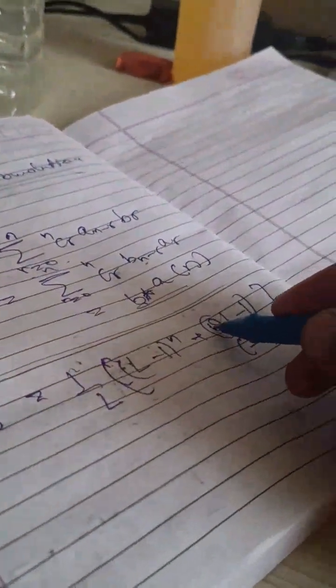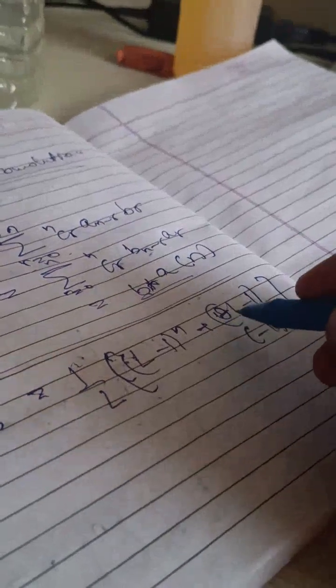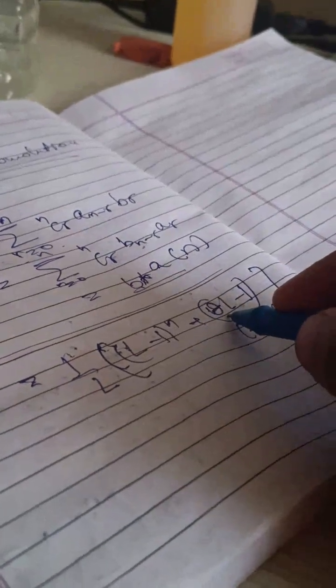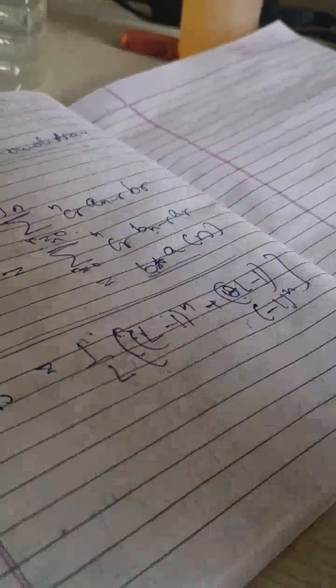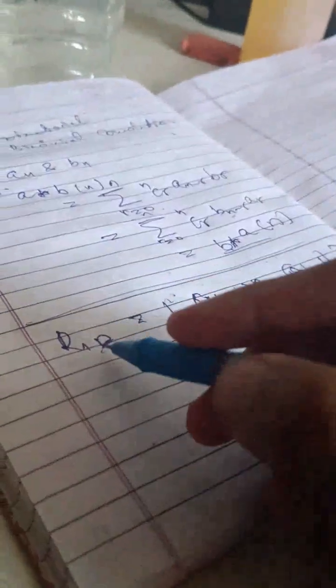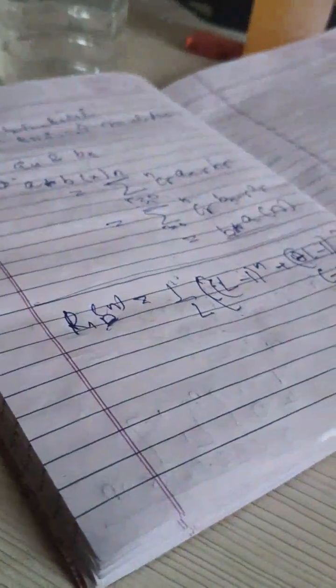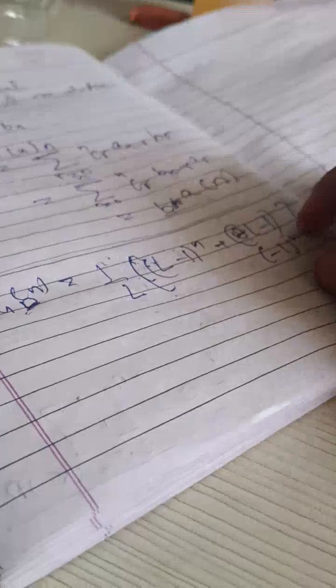Theta is 0 when the walk is open, and theta is 1 when the walk is closed for a rook. So R1d of n is a function with parameters L and theta.